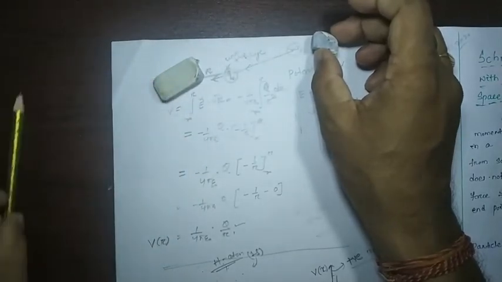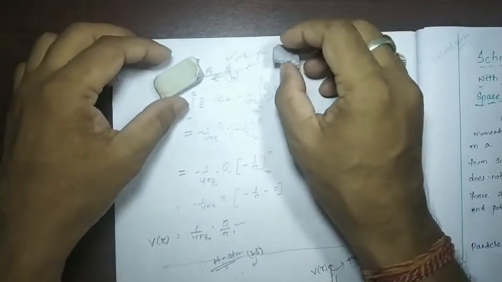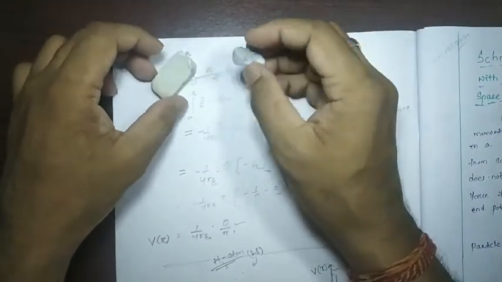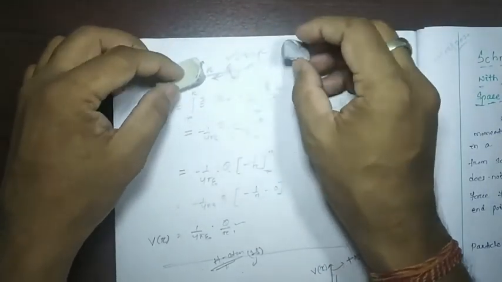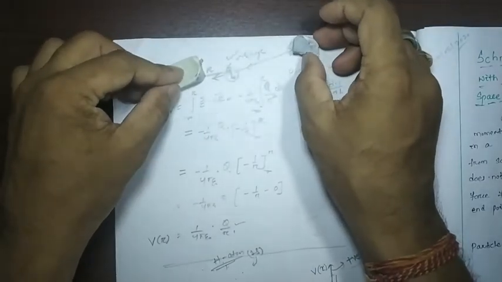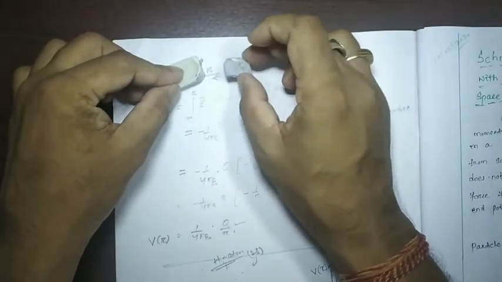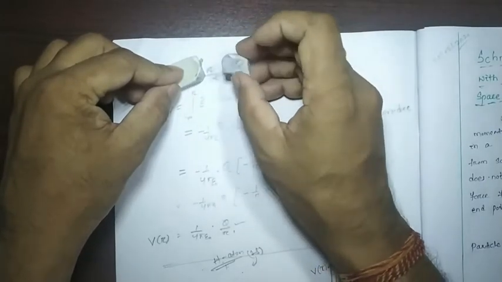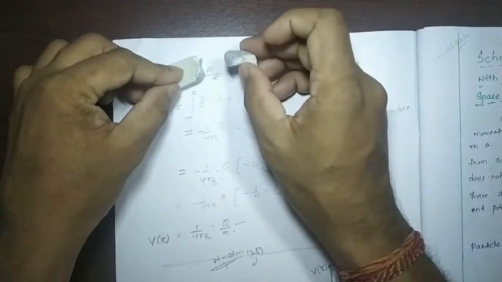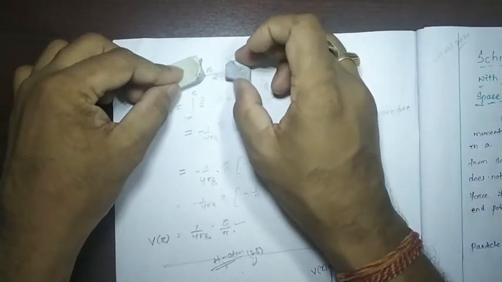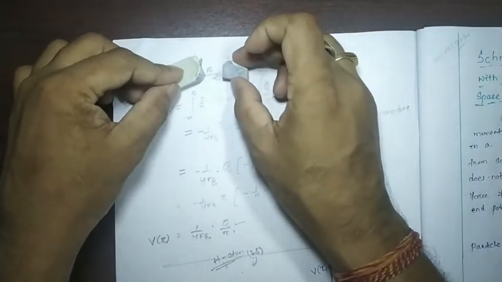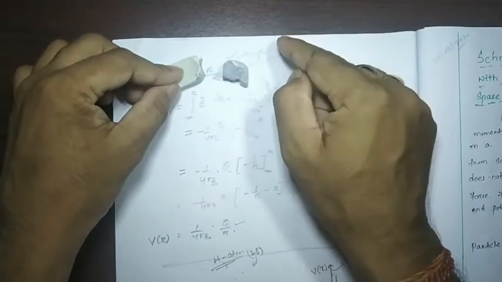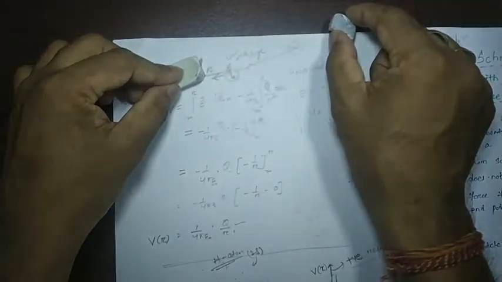That means due to the repulsive force between the two positive charges, the work done on this positive charge is stored in it, and that is called the potential. Whenever I leave it, that potential is converted to kinetic energy in this way.